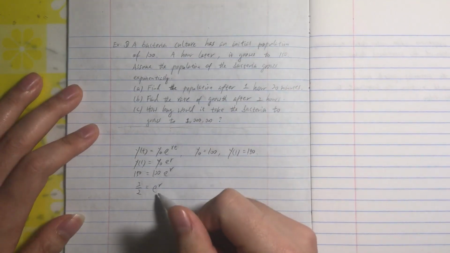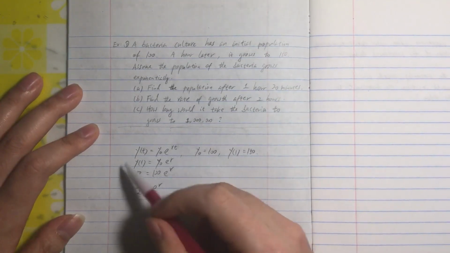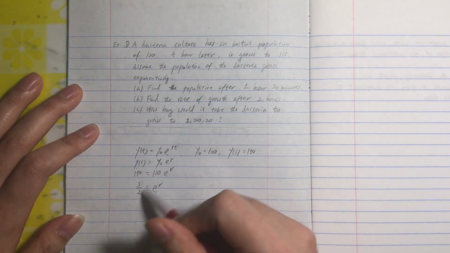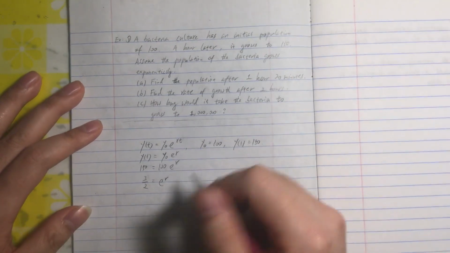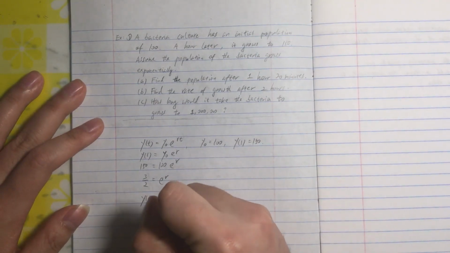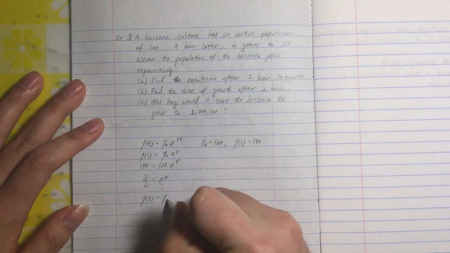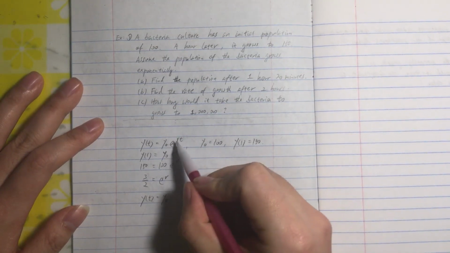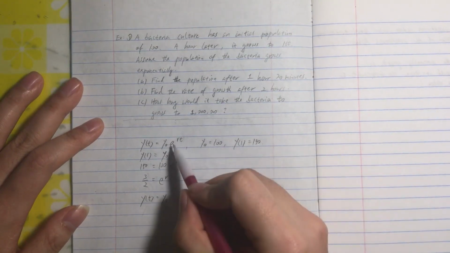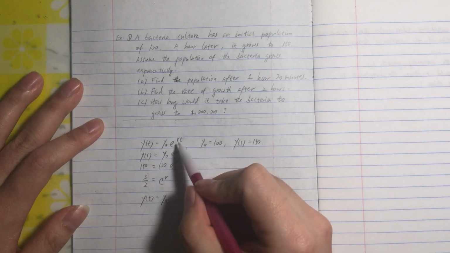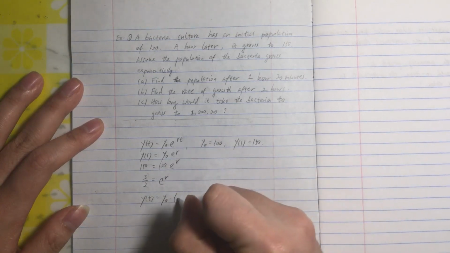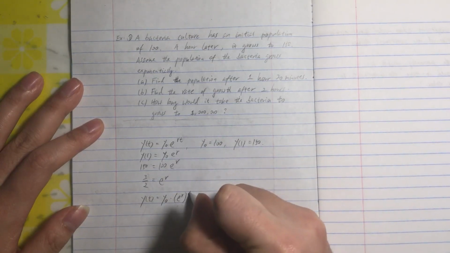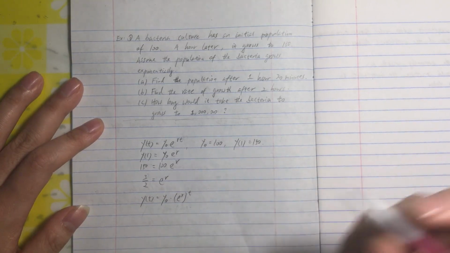Now, based on this information, rewrite the formula. y of t is y sub 0 times e to the power of rt. By the law of exponents, e to the power of rt can be rewritten as e to the power of r, raised to the power of t.